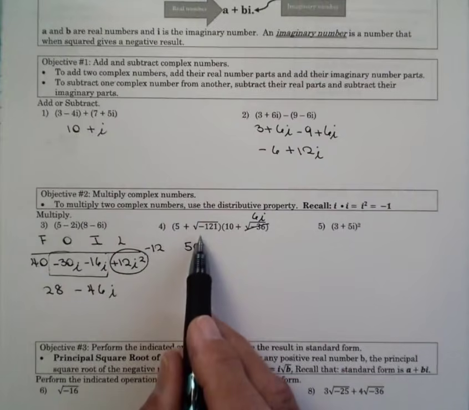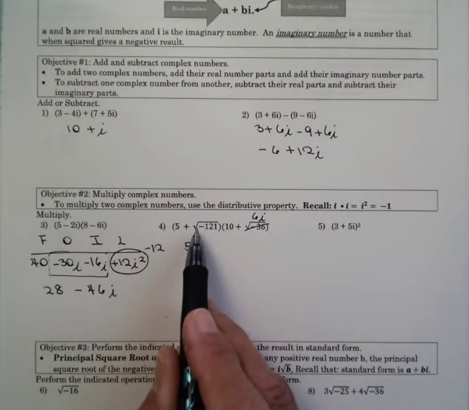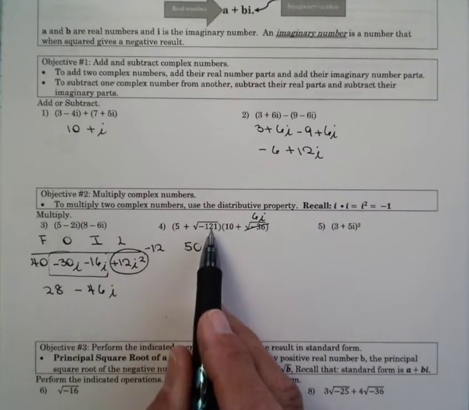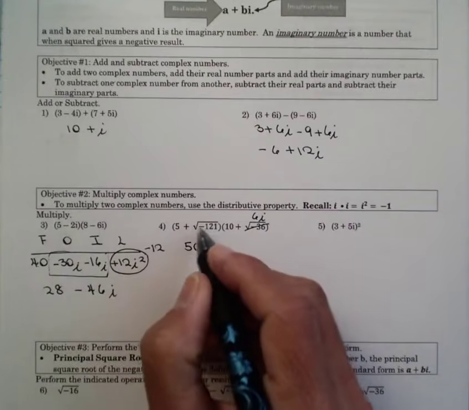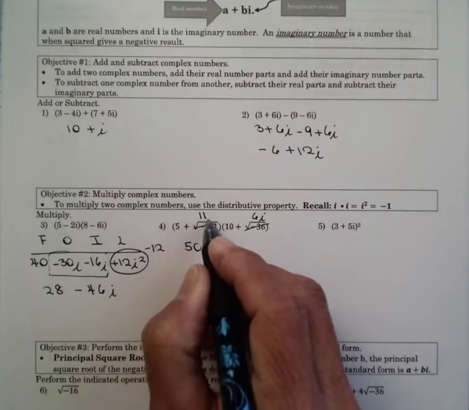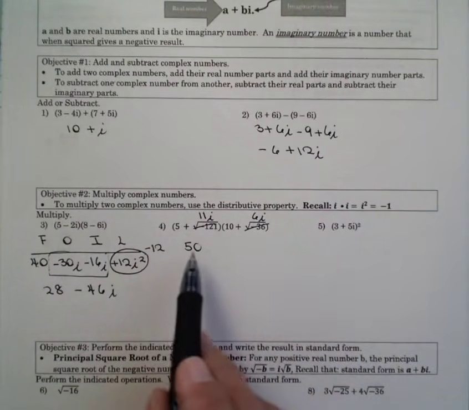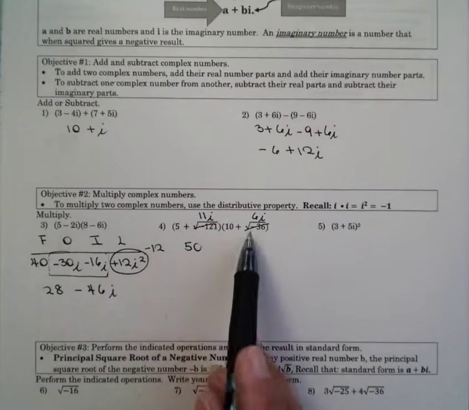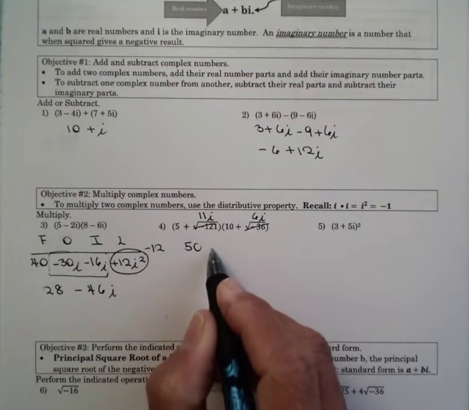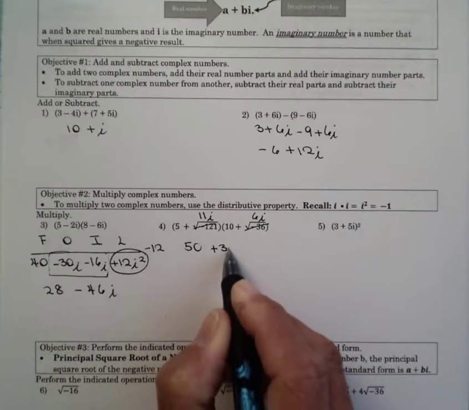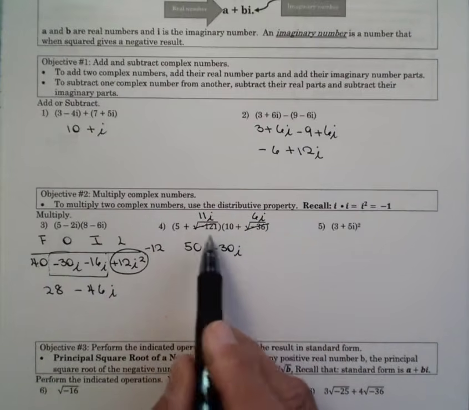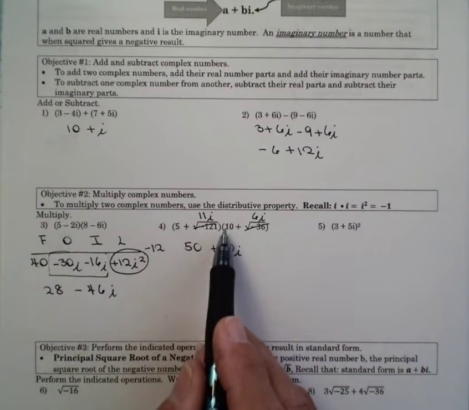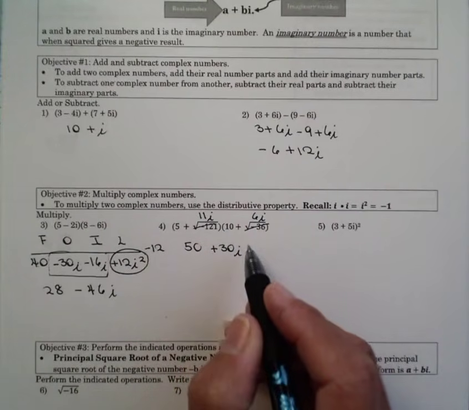I can also replace this square root of -121. I can take out the square root of -1, which is i, and then the square root of 121 is 11. So this is really 11i. Now, let's do the multiplication. 5 times 6i gives me 30i. Inside terms would be 11i times 10. Excuse me, 11i times 10 is going to be 110i.